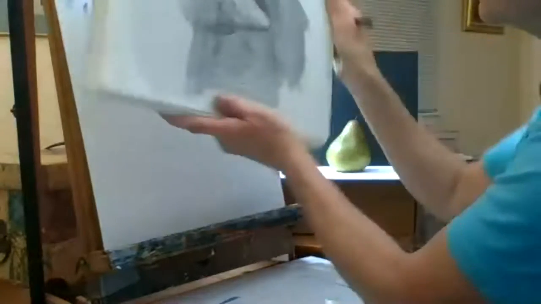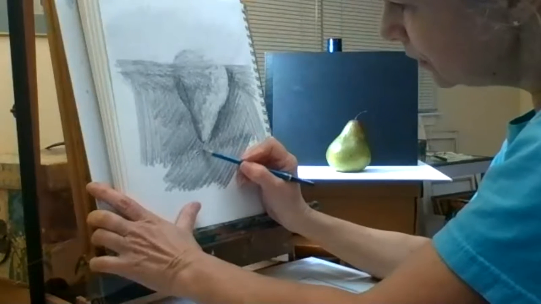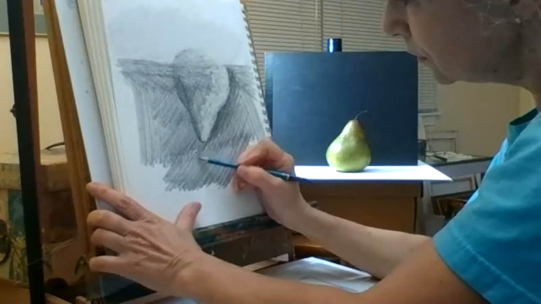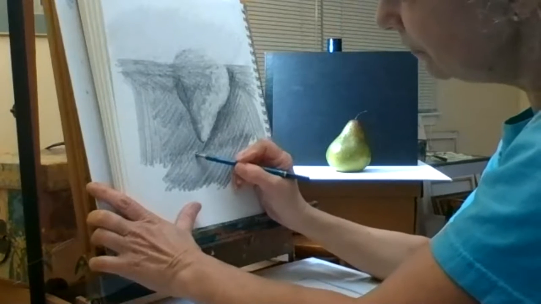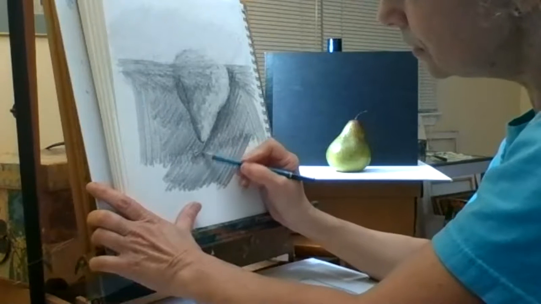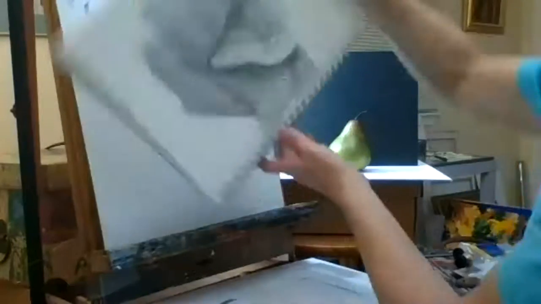Then you can go on this side and make the background a little darker. So see, the background can vary, be a little darker here, a little less dark there. You can just adapt it to what you need. See? Now we can see the stem, and we can see the light on the stem.